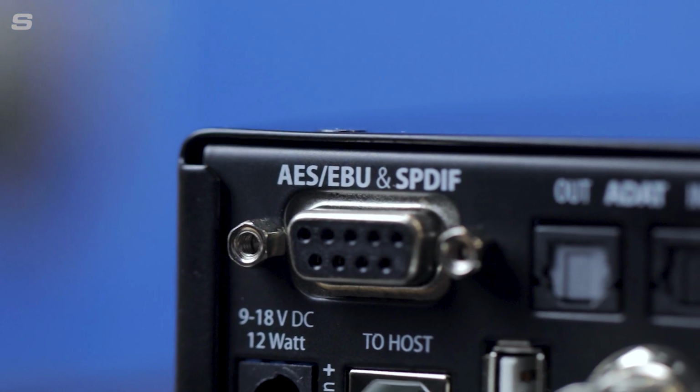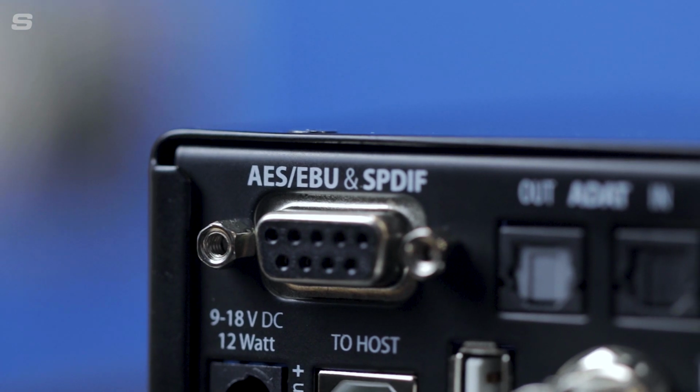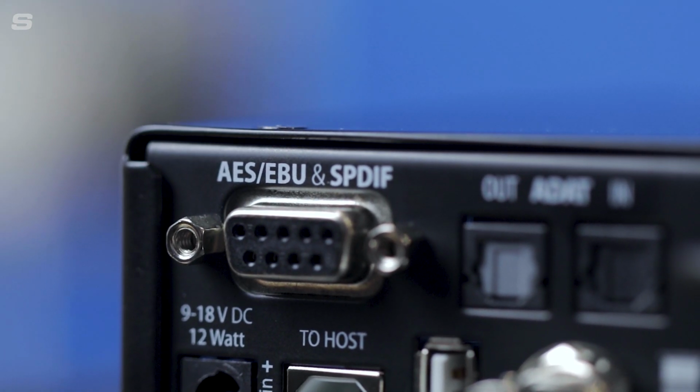Then further along, another thing that is new for the UCX II is this AES/EBU and S/PDIF coaxial in and out via the included breakout cable. And again, another really cool thing about the UCX II is that all of these digital ins and outs can work entirely independently of each other, which gives you more channels to play with.